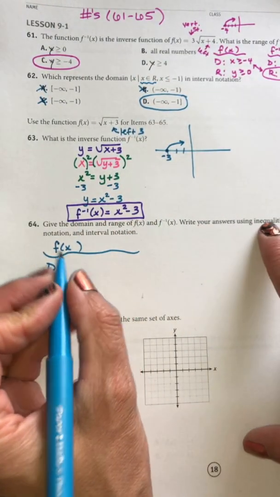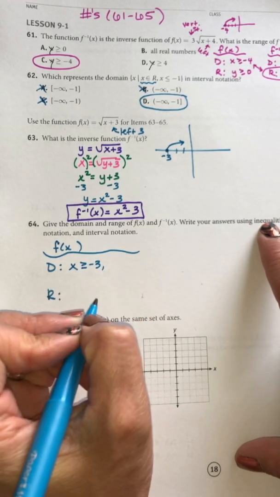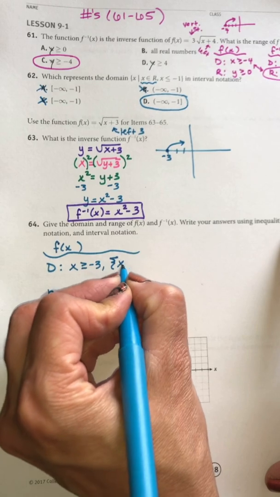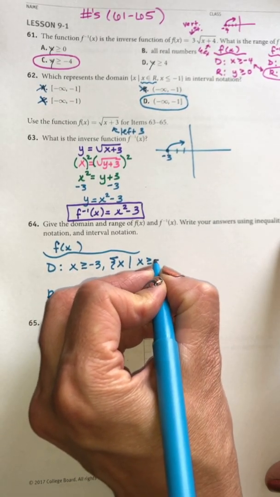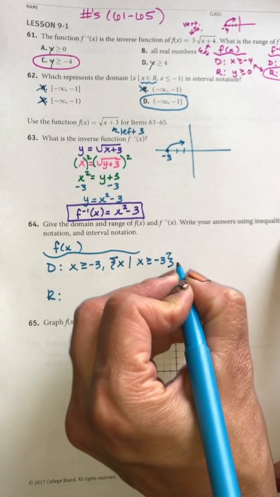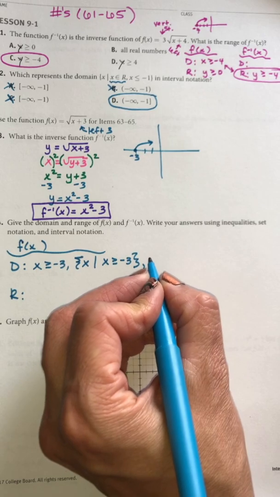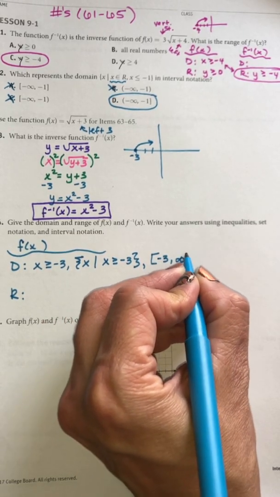So as an inequality, it would be x greater than or equal to -3. In set notation, it would be x such that x is greater than or equal to -3. And then in interval notation, it would be from -3 to positive infinity.